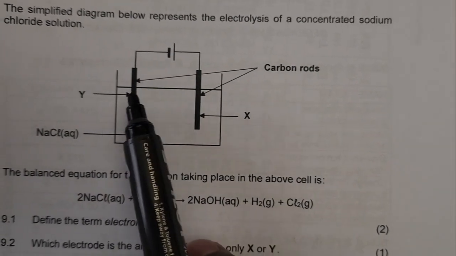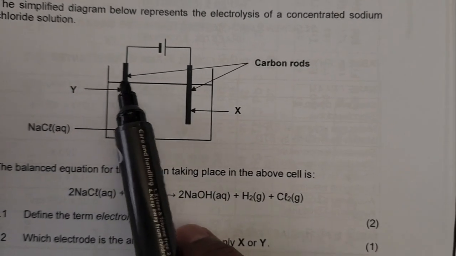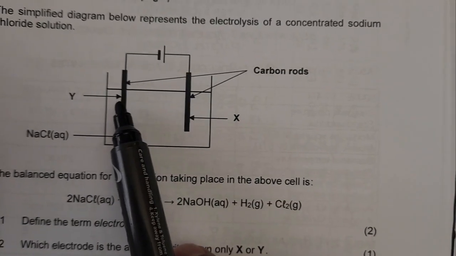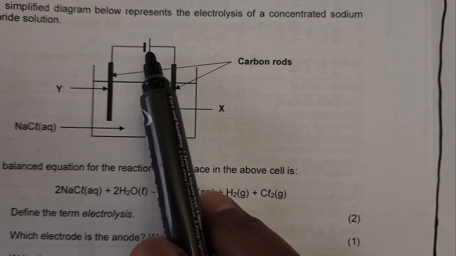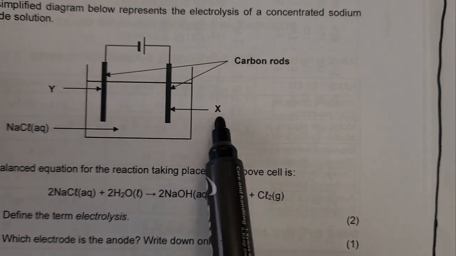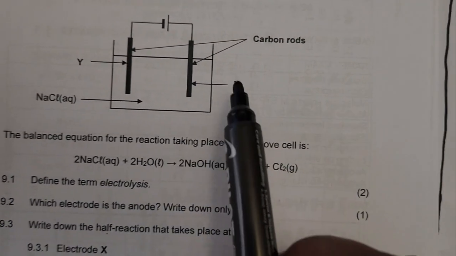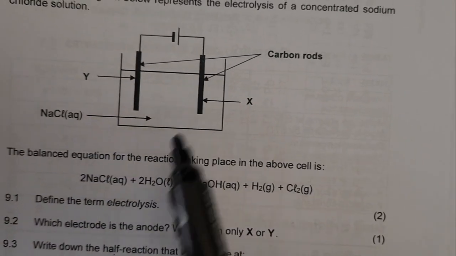The negative electrode will be our cathode, that is Y. Remember, it's a carbon electrode. Therefore, in the cathode Y, that's where hydrogen will be formed, and in the anode, the positive electrode, that's where chlorine will be formed. Therefore, X is the anode, Y is the cathode.